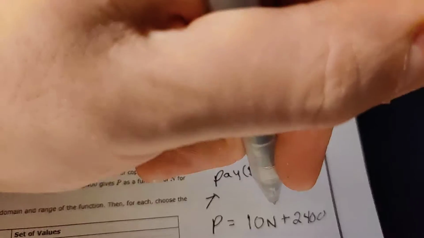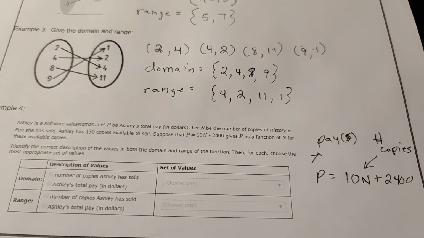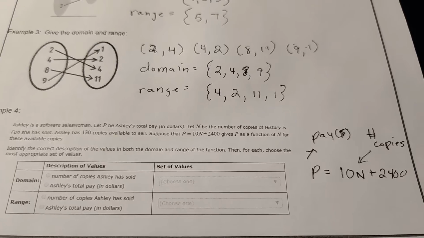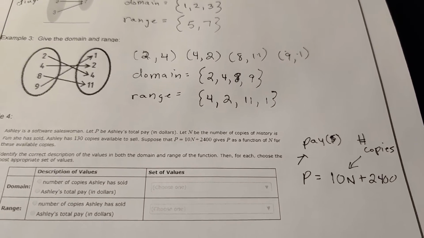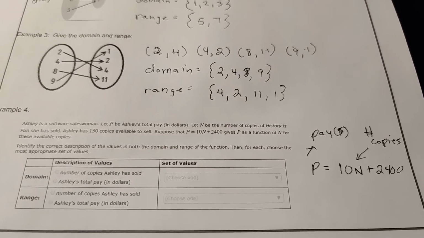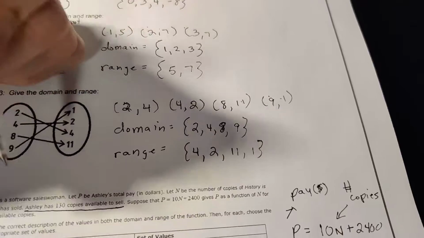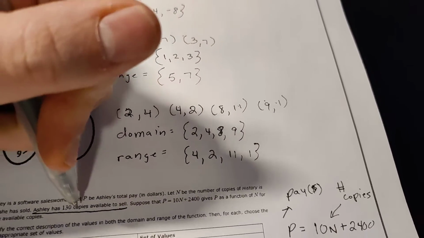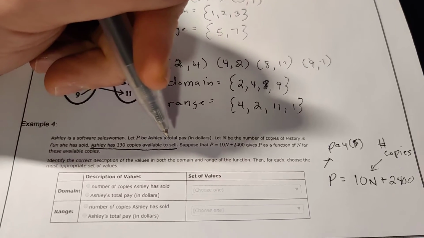So next to N, I'm just going to write number of copies. Let's see what else. The formula is probably the most important piece of information in the problem. And this piece of information over here where it says Ashley has 130 copies available to sell, that's going to wind up being important as well.